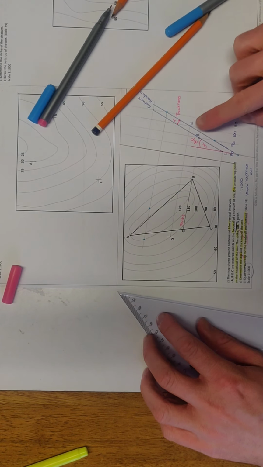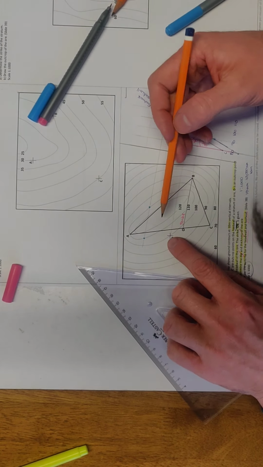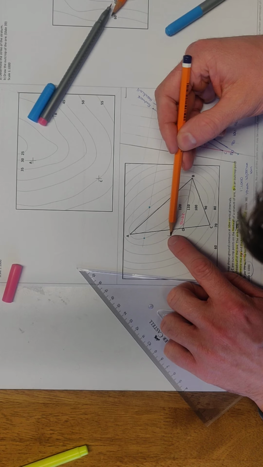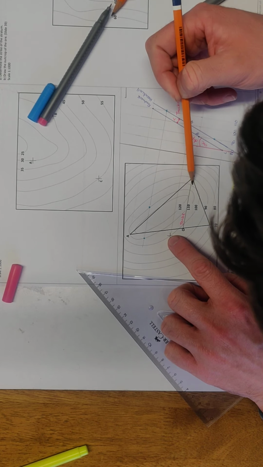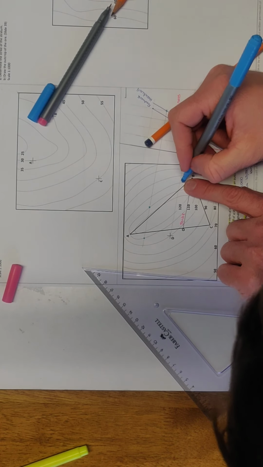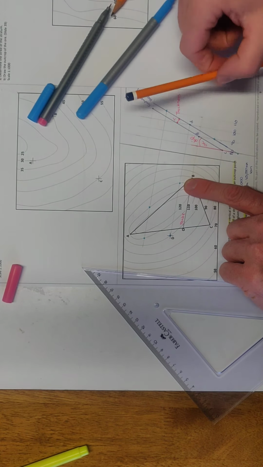Next is D, which was at 100, so where else does it hit? Follow it around, and it hits there as well. So there, 2 more points.